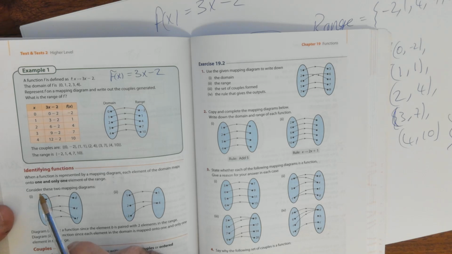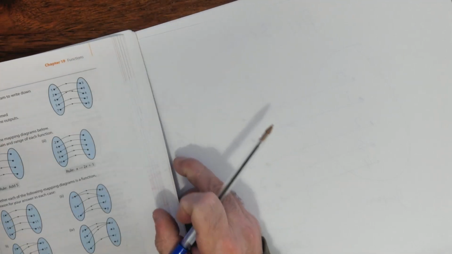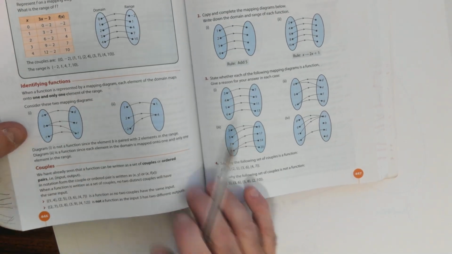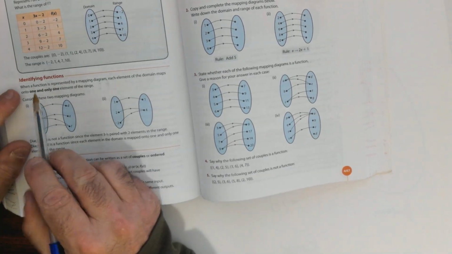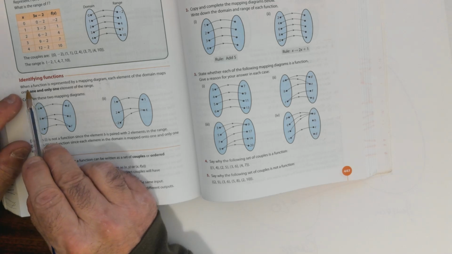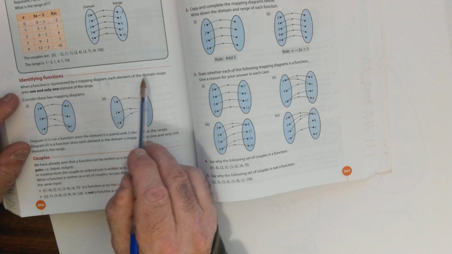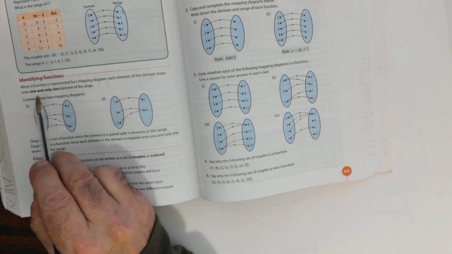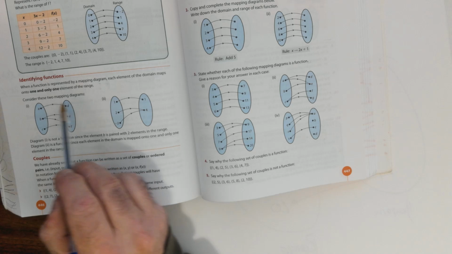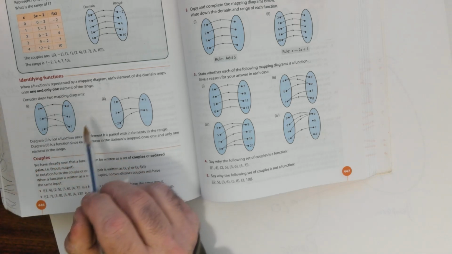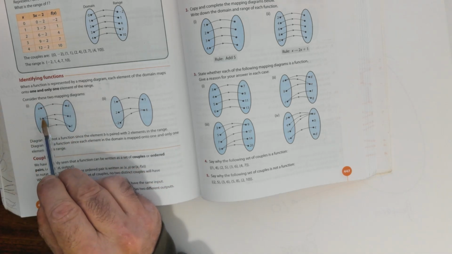Okay. Now, identifying functions. Still on under one section. Back in the picture. I must say these are longer than I thought. About time I made these for you, and we can do these in class as well. When a function is represented by a mapping diagram, each element of the domain maps onto one and only one element of the range. We've been talking about that already. Consider these two mapping diagrams. Yeah, we talked about this earlier.